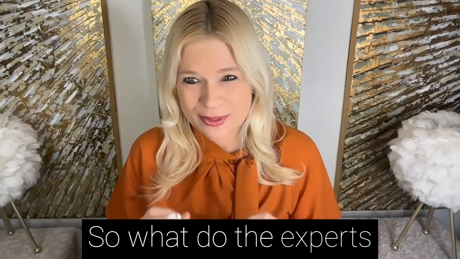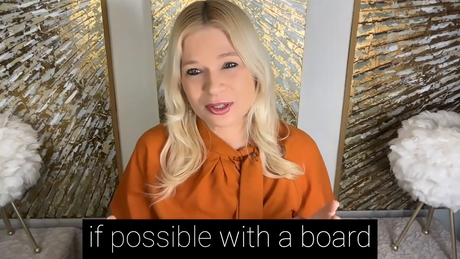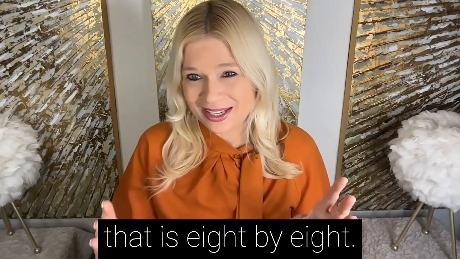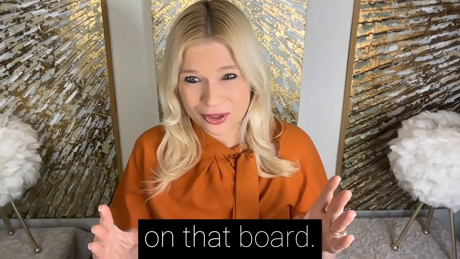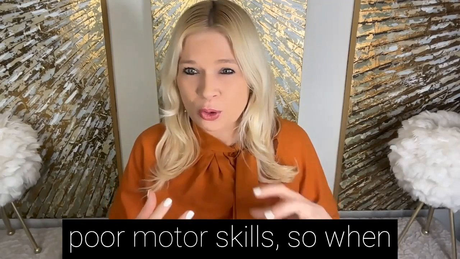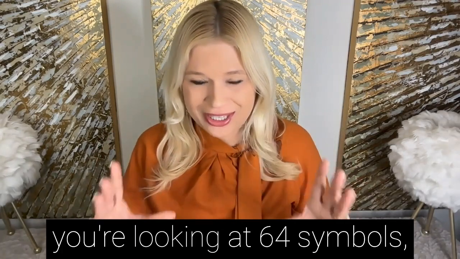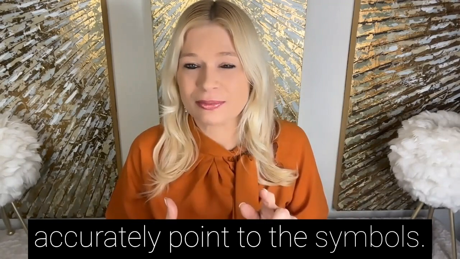So what do the experts say to do instead? You want to start minimally, if possible, with a board that is 8 by 8. There's enough room for 64 symbols on that board. So if the child has extremely poor motor skills, when you're looking at 64 symbols, it's very hard for them to accurately point to the symbols.